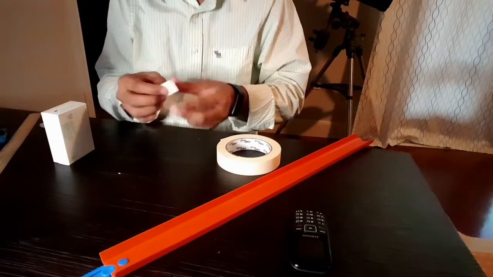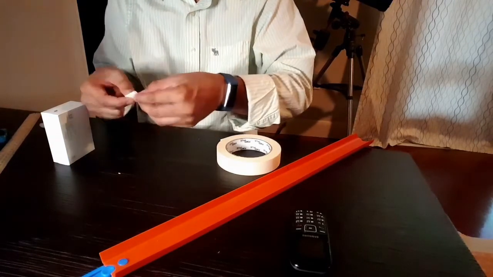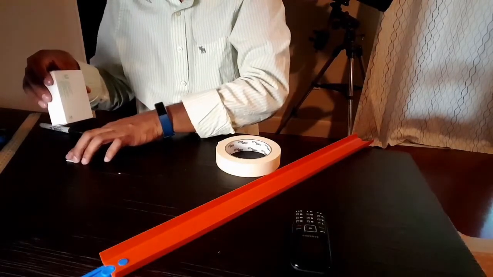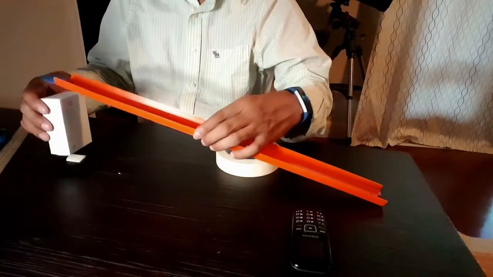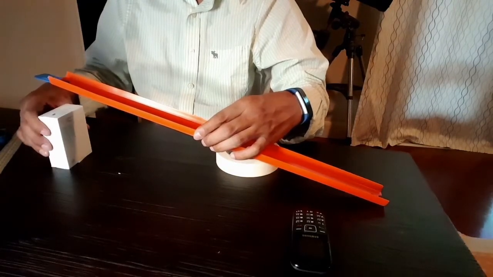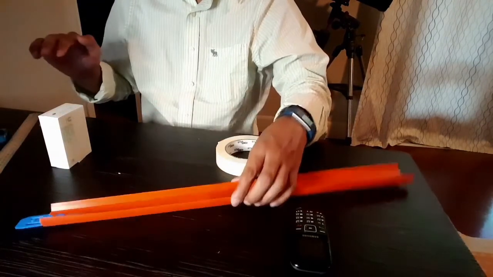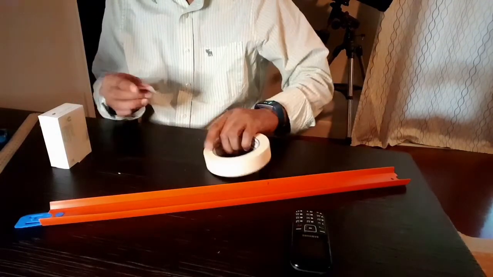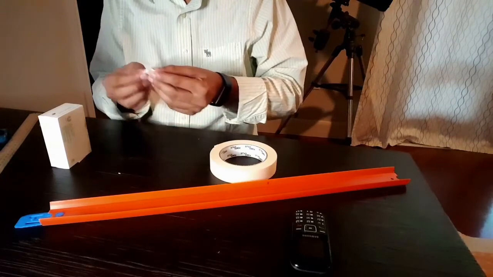Get a tape and create a loop out of it. Stick it on the table or whichever surface you're using. I just want to make sure. Yeah, I think this is pretty good. So this stays here. Okay. Another piece of tape for the block.